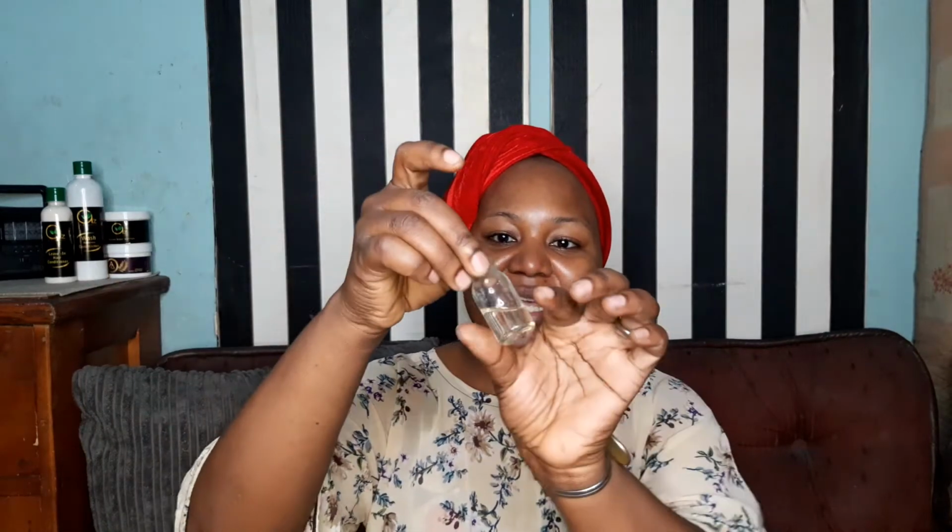And I'm in Nigeria, so these are preservatives that are readily available. You can get them in shops where raw materials for production are sold, in no particular order. My first preservative on the list is the Phenoxyethanol. All right, this is how it looks. It's very water based. It's very soluble in water.